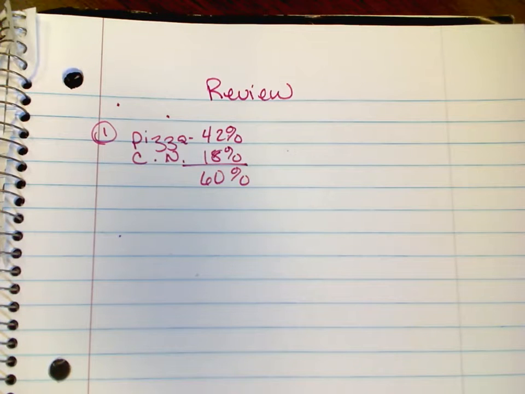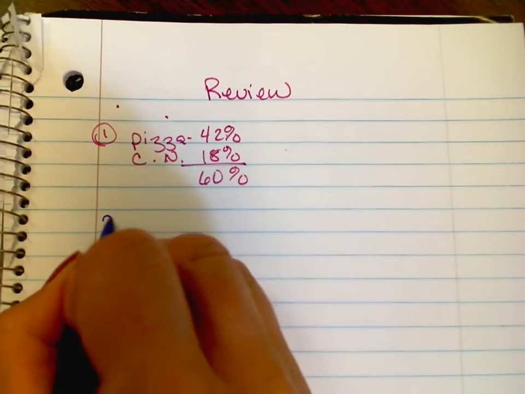And we know percents, everything goes over 100. So 60 over 100, and then reduce it down as low as you can go. I'm not going to do that for you. You can do that. Number 2.